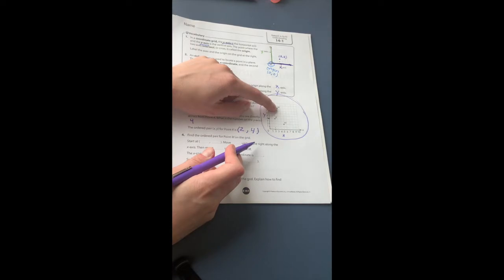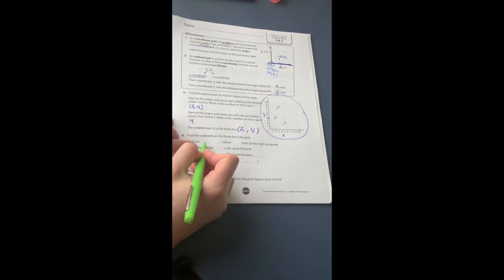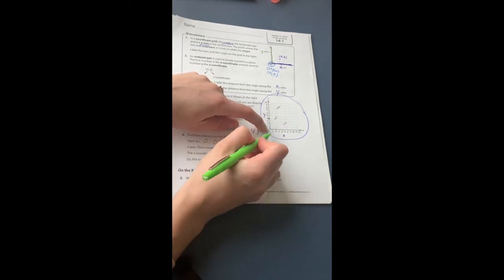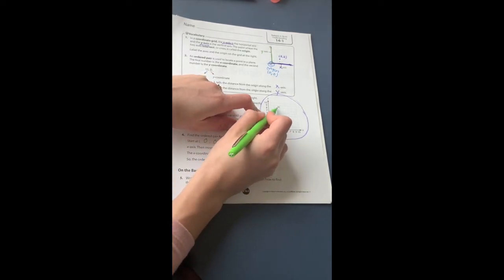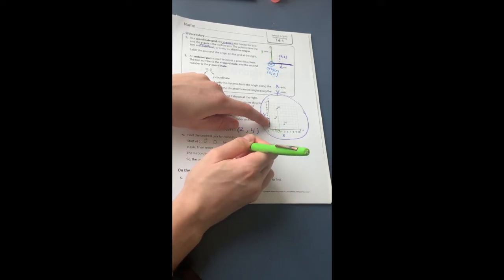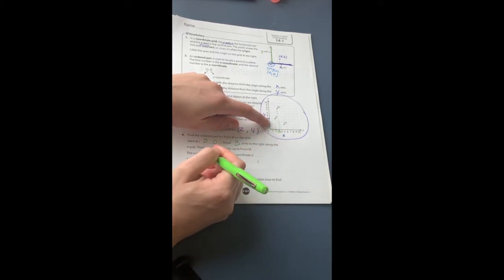So to find my X, we'll use a different color for this one. To find my X coordinate, I would start at 0, 0, because that's my origin right here. And then I'm going to move how many units on the x-axis until I'm directly underneath this. So I would move 1, 2, 3. So I'm at 3. So move 3 units to the right along the x-axis.